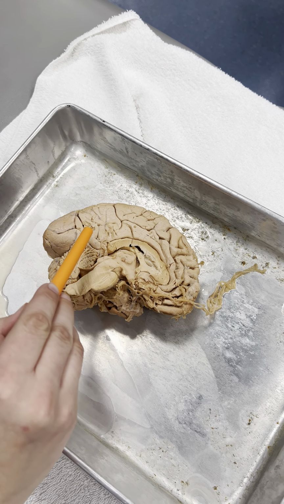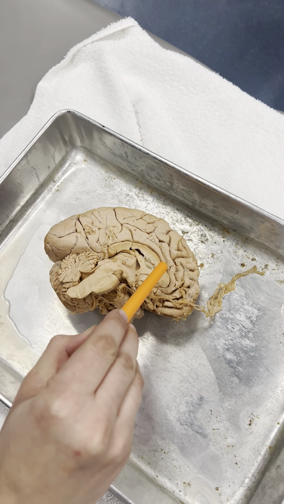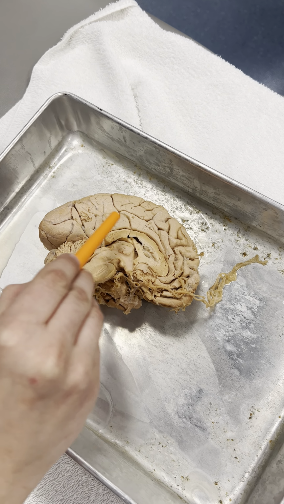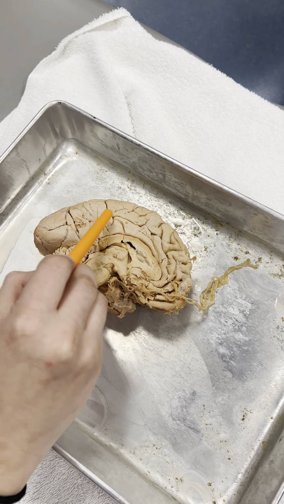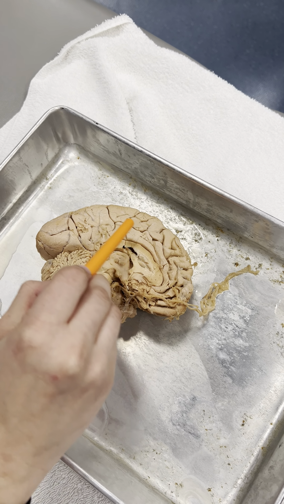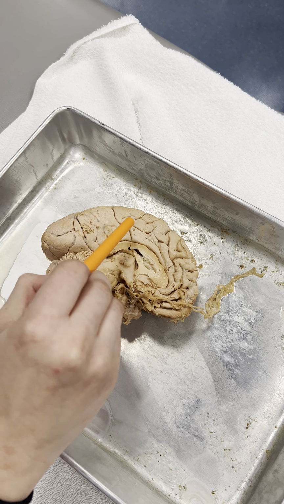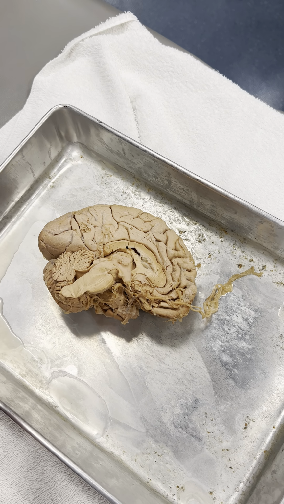So then we'll move on to the cingulate gyrus, which is right up above the corpus callosum, and the cingulate sulcus, which is above the cingulate gyrus. And you have the marginal branch of that cingulate sulcus leading up.